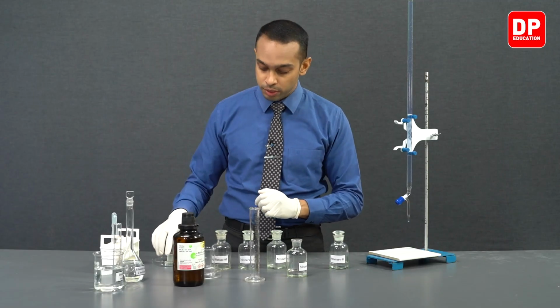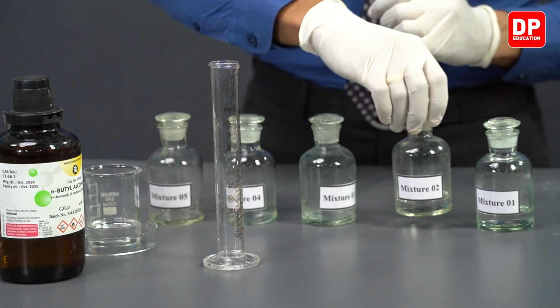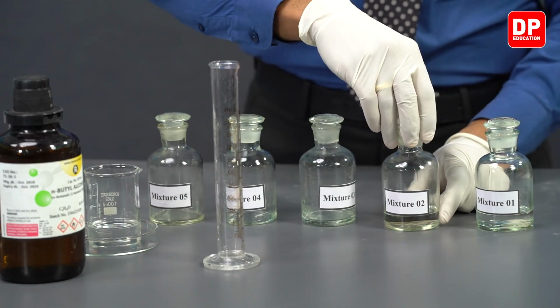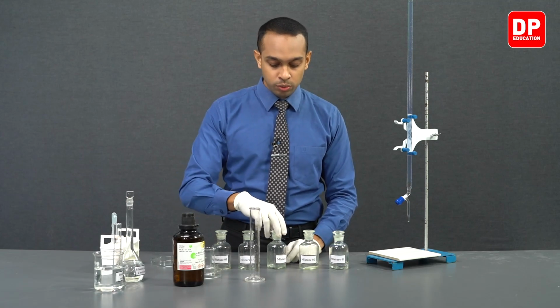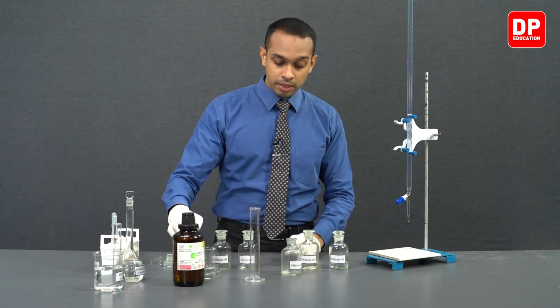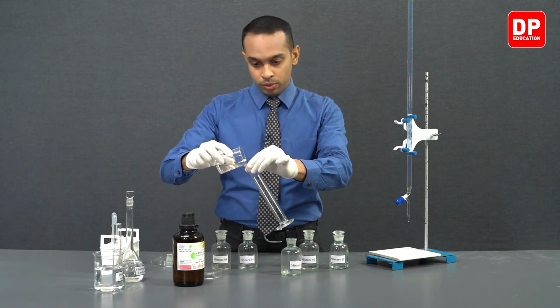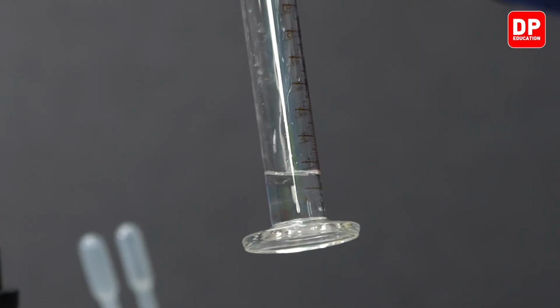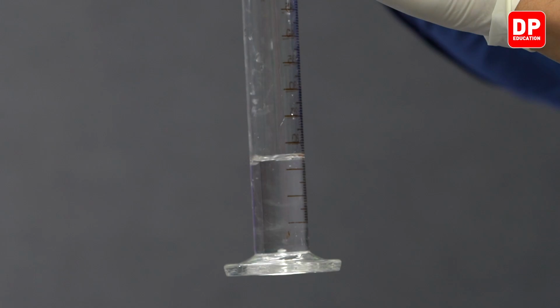After transferring the 20 milliliters to reagent bottle 2, which is labeled mixture 2, we can keep it aside and move on to reagent bottle 3 as well, and add 20 milliliters of butanol to reagent bottle 3 also.